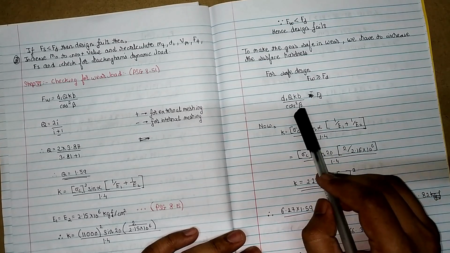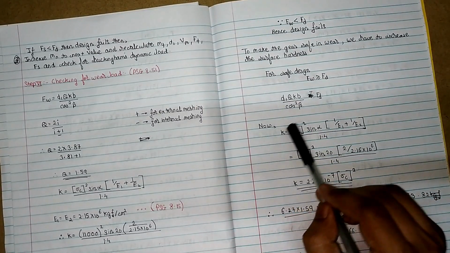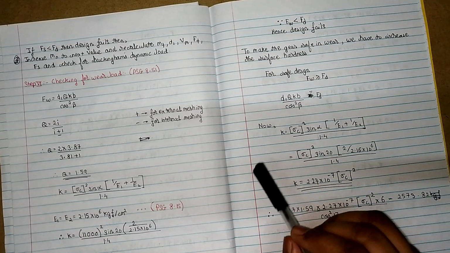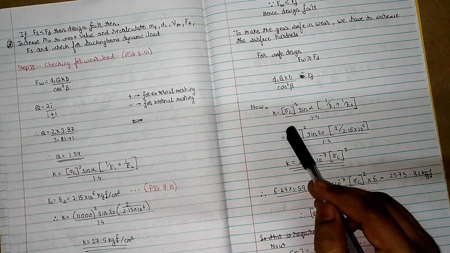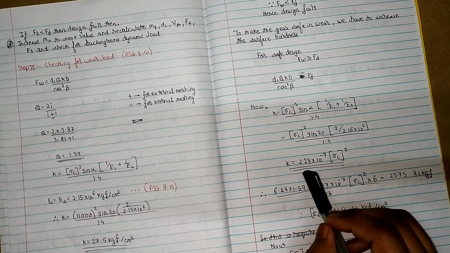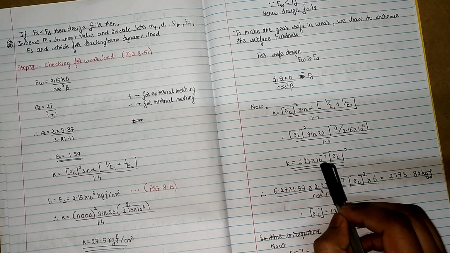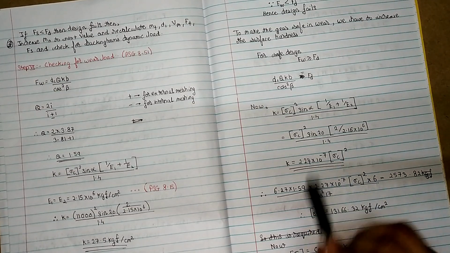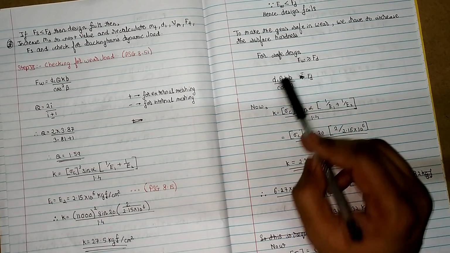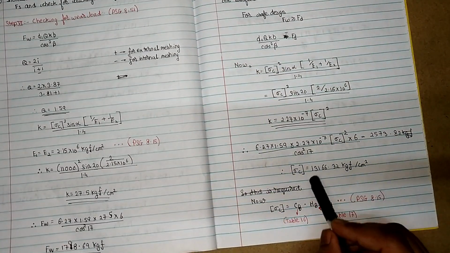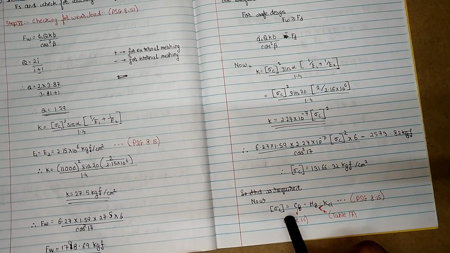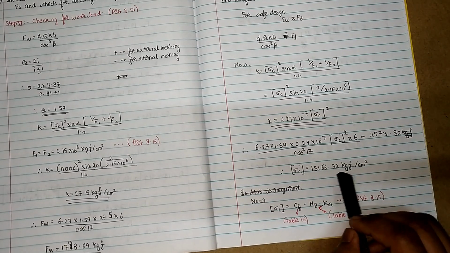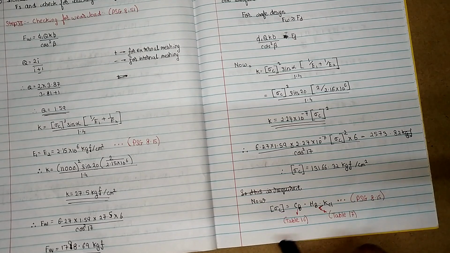So after that, we will write this formula, and in this we will calculate the value of K, which comes out to be 2.27 into 10 raised to minus 7 sigma c square. So putting all the required values in this equation, we find the value of sigma c, which comes out to be 13166.32 kgf per centimeter square.